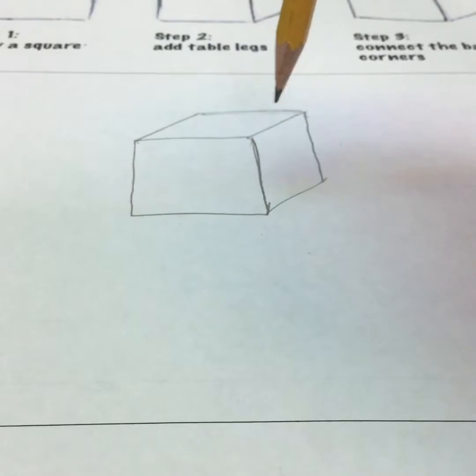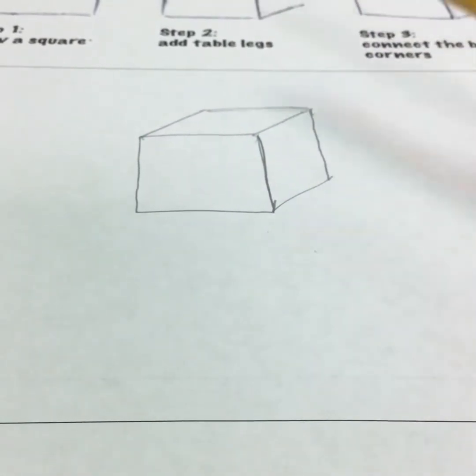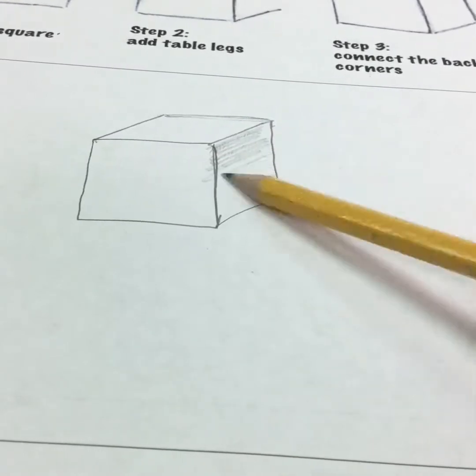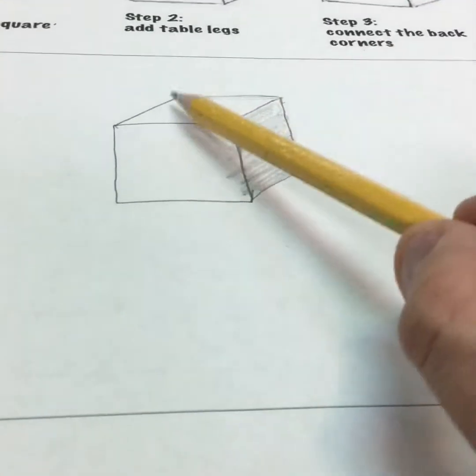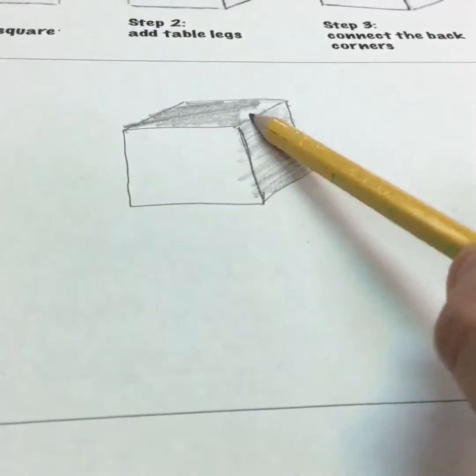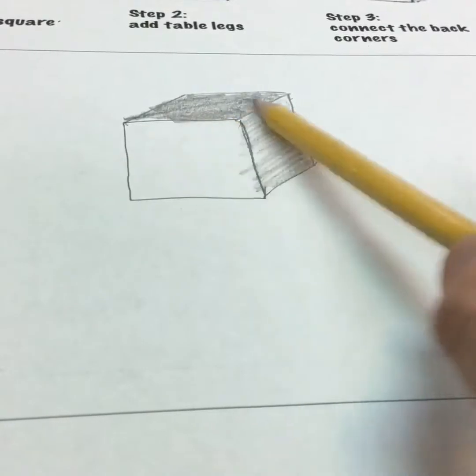All right, so now what we're gonna do is you're going to take your pencil. Normally we hold our pencil like this and we're drawing with it. I actually want you to hold it on its side. I kind of hold it like a magic wand, and I want you to lightly color in a side. And then pick another side. I'm gonna pick the top and I want you to color it just a little darker. What that will do is make it appear like it has shadow. So value is making it look real.